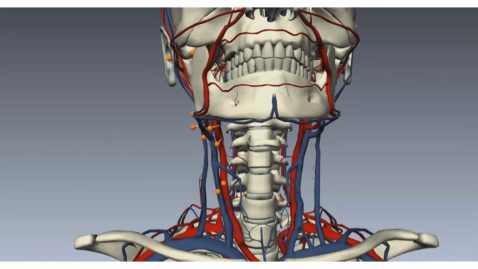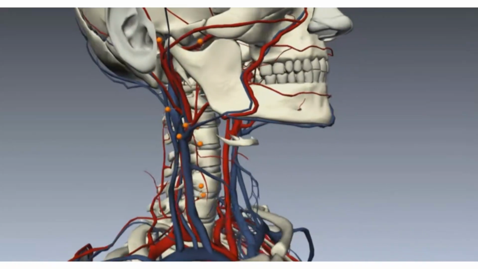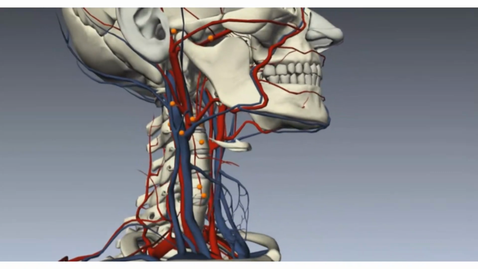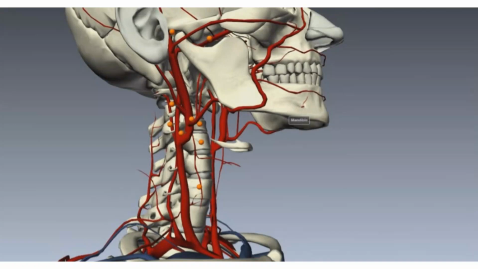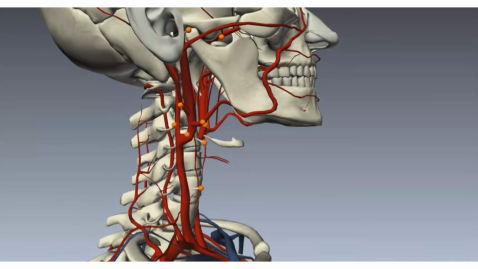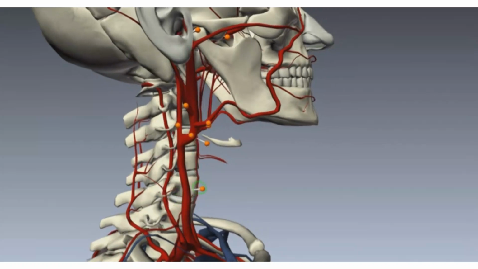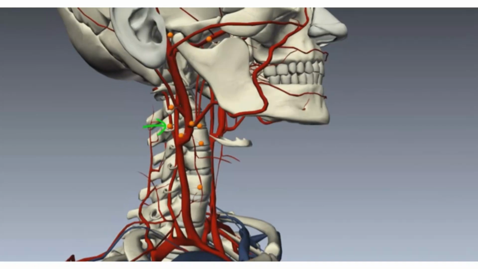If I just rotate the model around, we can take a look at the external carotid artery. I've removed the veins of the head and neck, so we're just looking at the arterial system. Here we've got the common carotid artery, shown by this pin, and then the common carotid splits into an external and internal branch. So you've got the external carotid and internal carotid. This pin shows the internal carotid, and this pin here shows the external carotid.